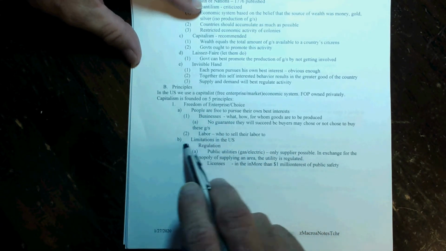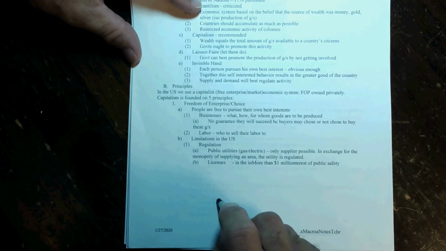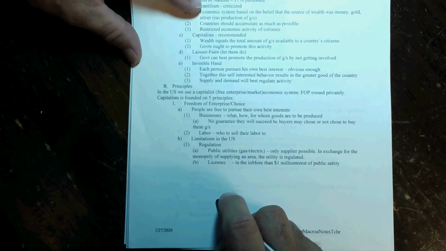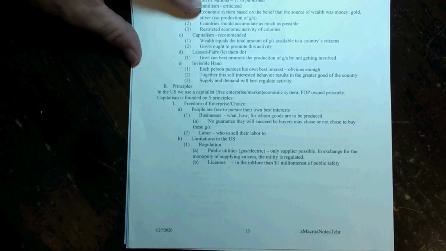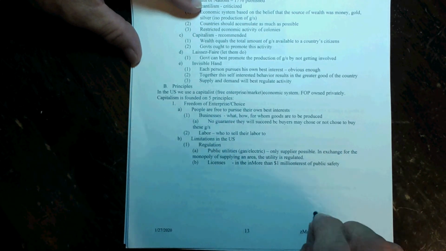But there are limitations on that in the United States, and one is regulation. So if you try to give PSE&G, the local electric company, a run for its money by trying to start an electric distribution company, you won't be able to, because a monopoly has been given to PSE&G for that purpose. That's an example of a limitation on your freedom of enterprise. Licenses. For example, a medallion in the city costs more than $1 million, and you can't drive a cab without it. That's a limitation on your freedom of enterprise.